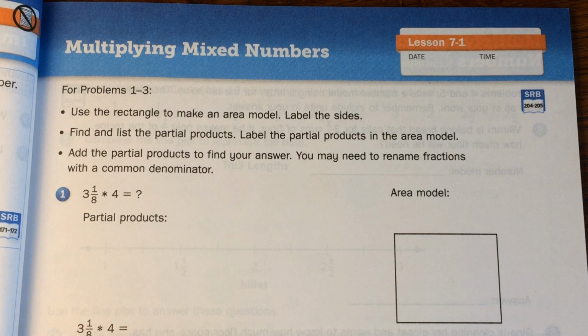We're on chapter 7. Only 2 chapters left in this whole school year, or whatever we call the school year now, at home school thing.